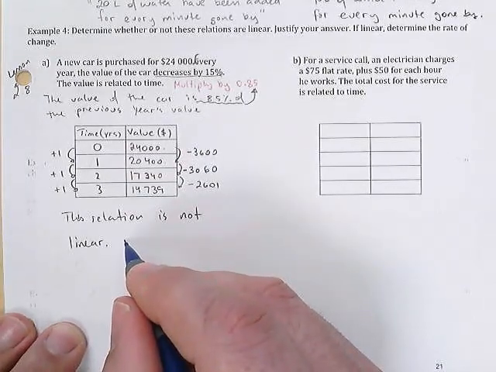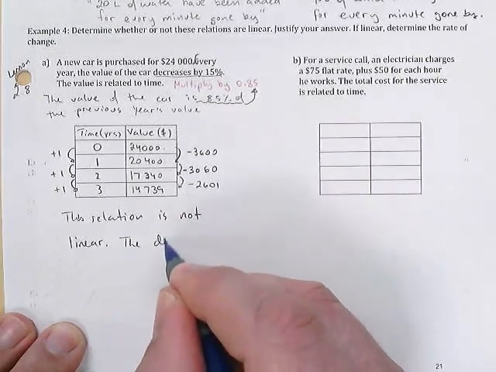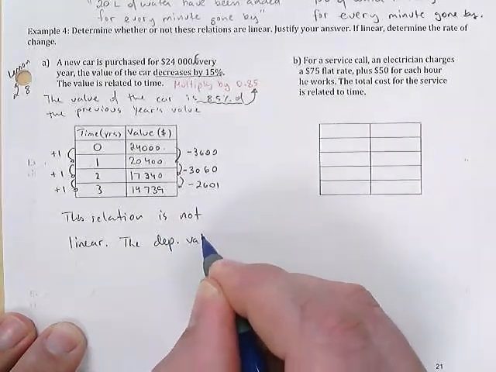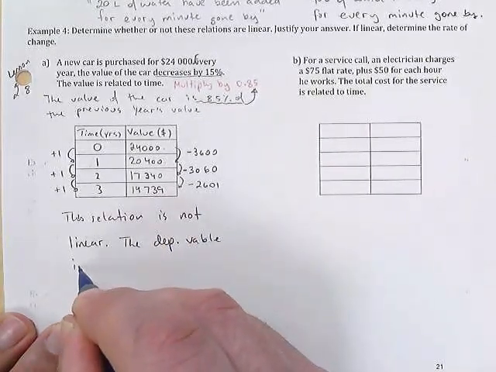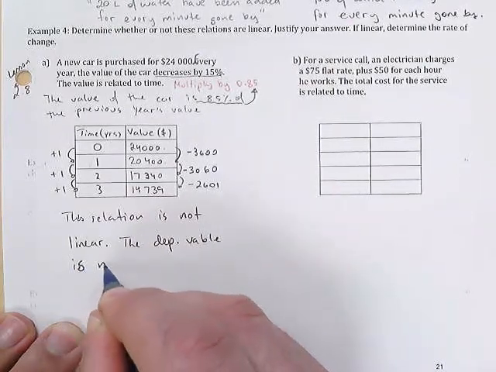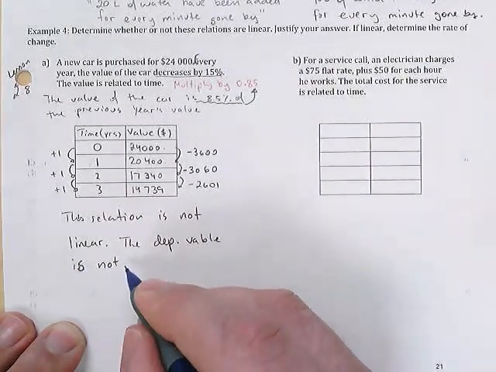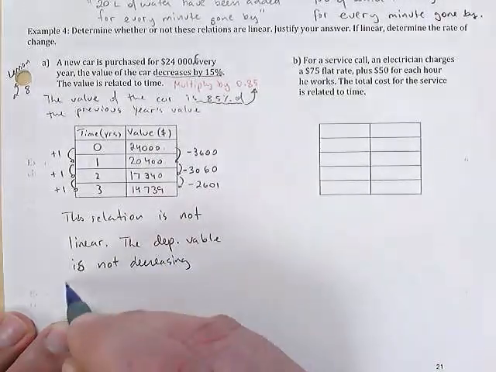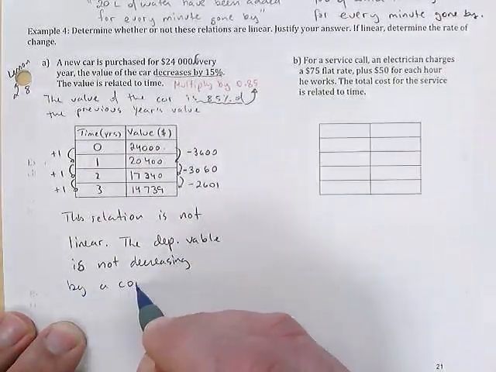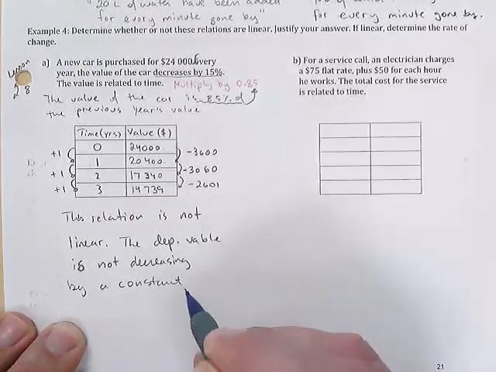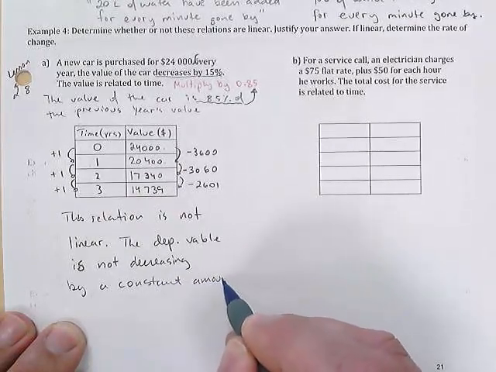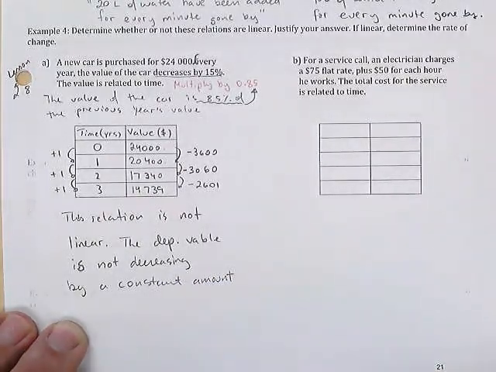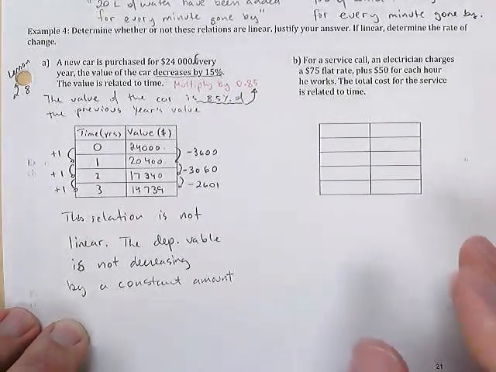The second column, the dependent variable, is not decreasing by a constant amount. And that would be it. So no rate of change can be figured out there.